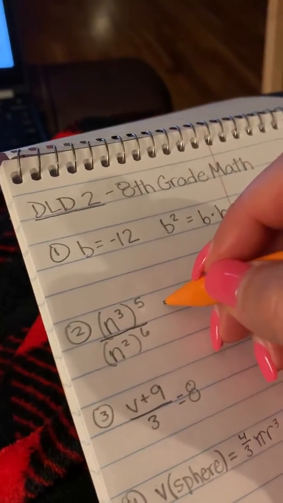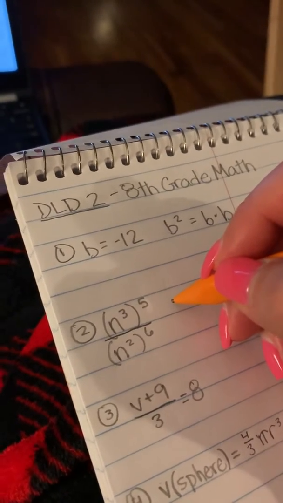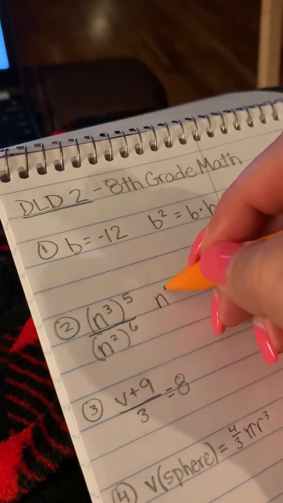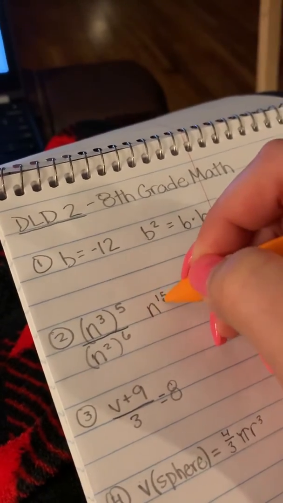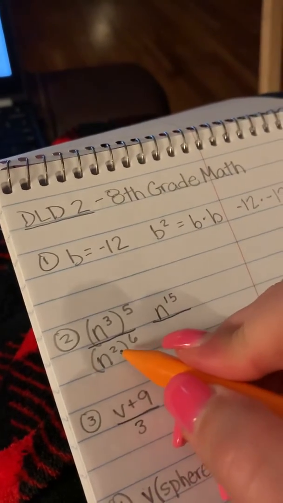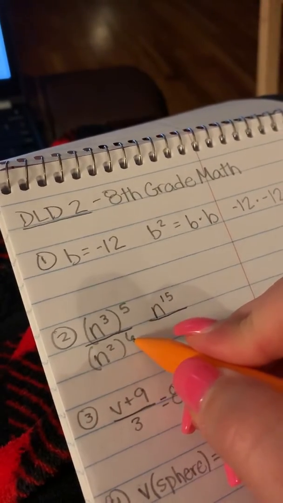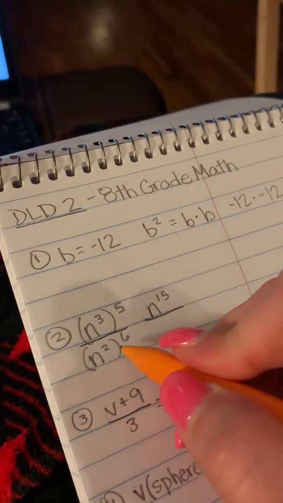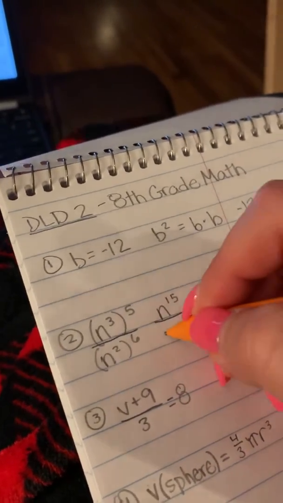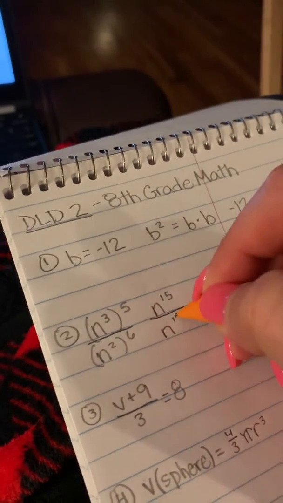So n to the third power raised to the fifth power would be n to the 3 times 5, which is 15, over n to the second power raised to the sixth power. What would we do with that? Good, we would multiply: n to the 12th power.